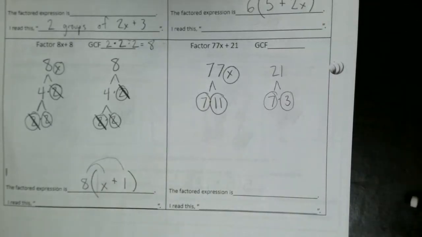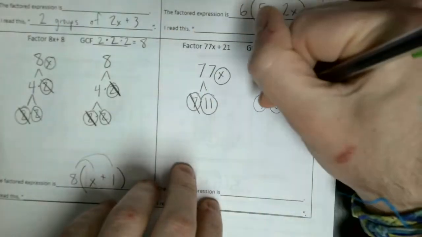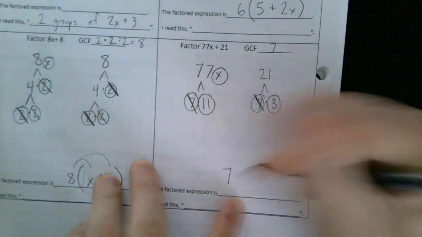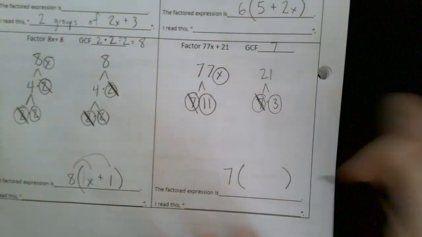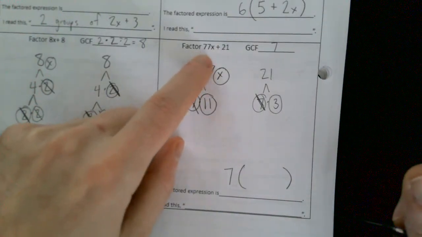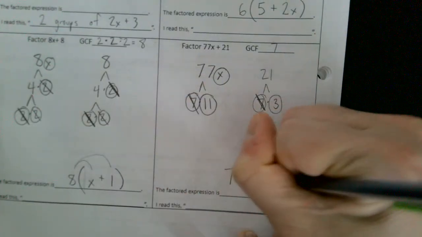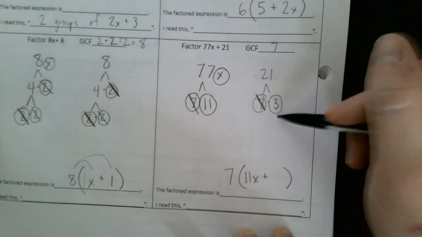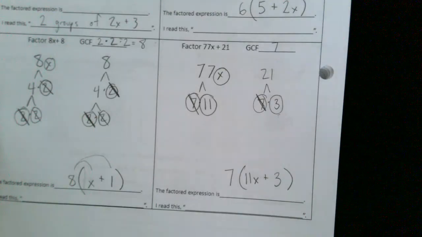All right. What do they have in common? Well, they have a 7. And I believe that is all. 7 is the GCF, and that's it. So, the lights just went off, but I'm going to keep going. I'm going to persist. We're going to make 7 groups. We'll see what goes in each group. Well, 77x divided by 7 groups would be 11x in each group. Plus, 21 put into 7 groups, there'd be 3 in each group. 7 groups of 11x plus 3.